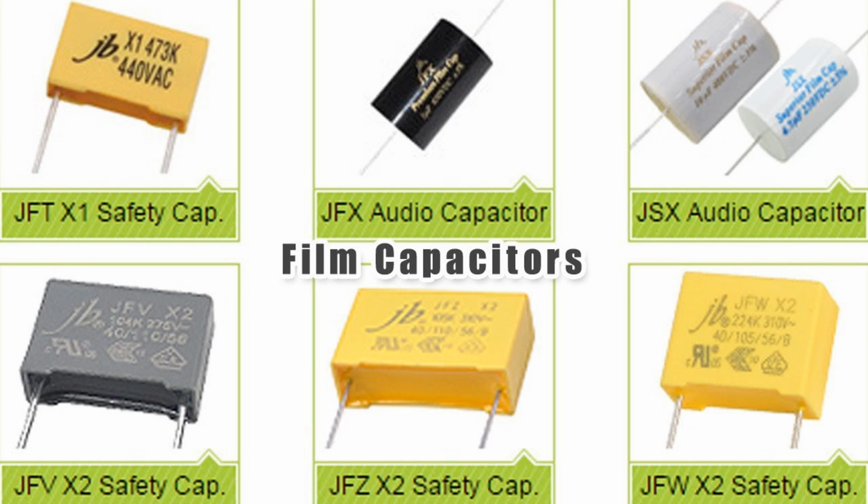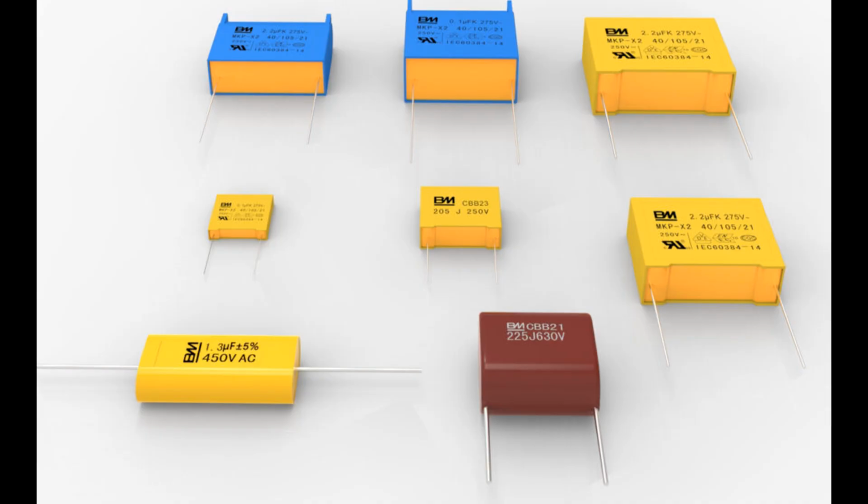8. No polarization. While the non-polarized nature of film capacitors is an advantage in many applications, it can be a disadvantage in some situations. Electrolytic capacitors, for instance, are polarized and provide much higher capacitance for the same size when used in DC applications. In some cases, polarization is needed to handle specific DC signals, and the lack of polarity in film capacitors limits their use.